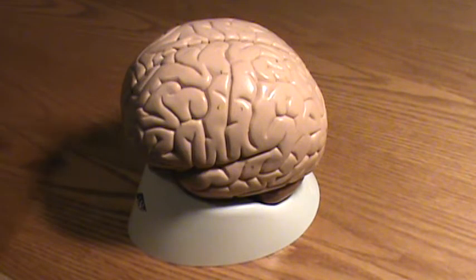So we begin by looking at the cerebrum, which is most of what you're seeing here. And as we noted, the cerebrum has lots of folds in it and depressions which increase the surface area so that we maximize the amount of gray matter which is found in the so-called cortex of the brain, which is the layer of gray matter just at the surface.